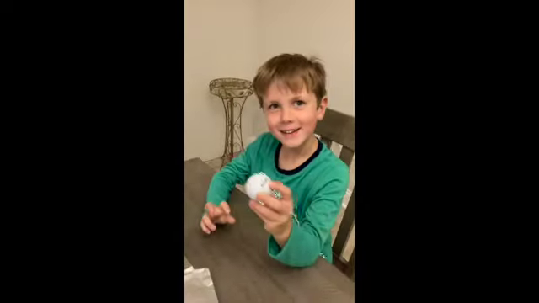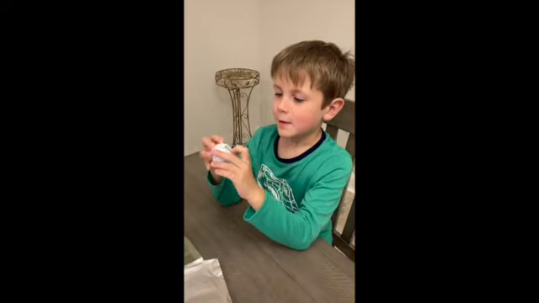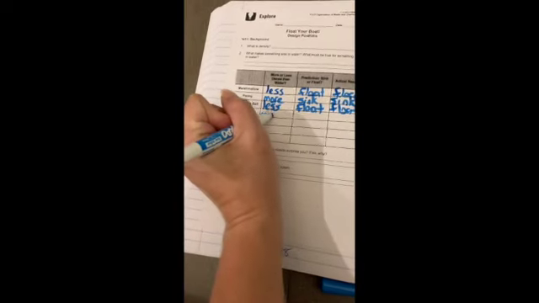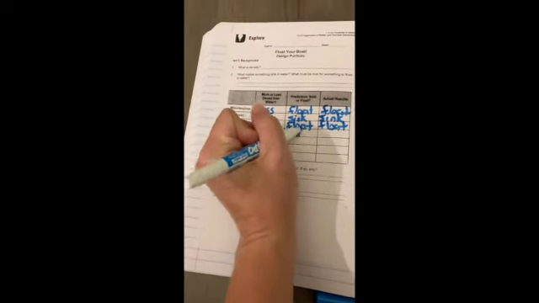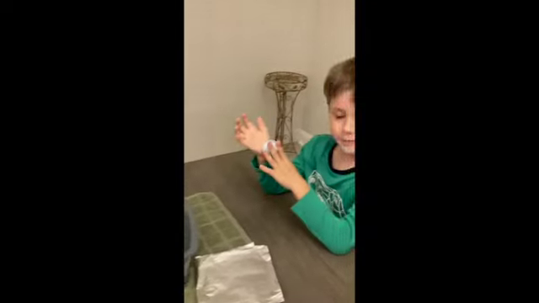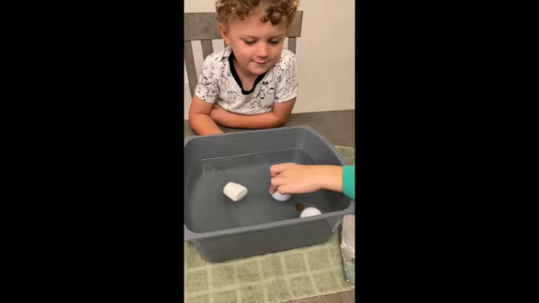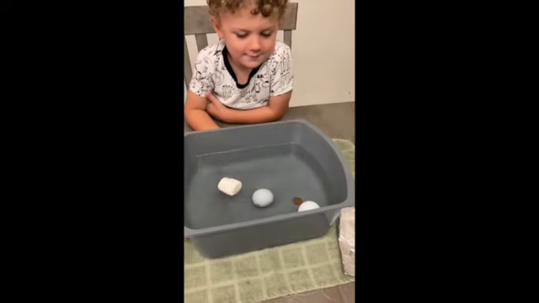Now, golf ball. Who's got the golf ball? Benjamin, do you think it's more or less dense than water? More dense. Do you think it's gonna sink or float? Sink. All right, so Benjamin says more, and he says it's gonna sink. Now, Benjamin, please don't throw the ball, but very gently put it in the water. Let's see what happens. It sinks. Good job.